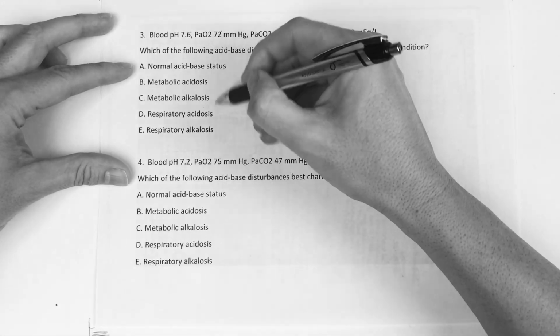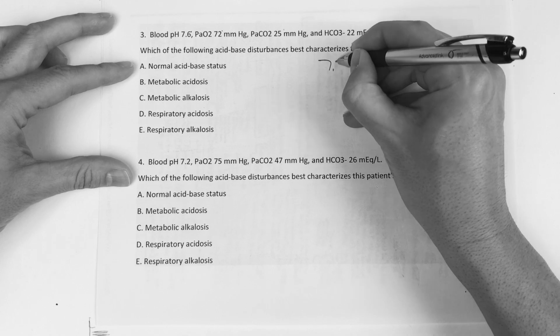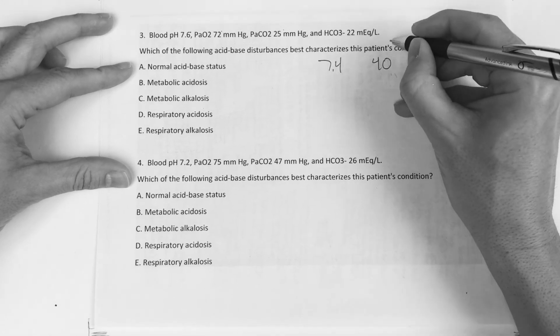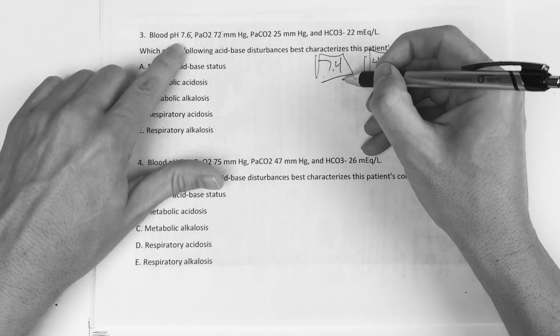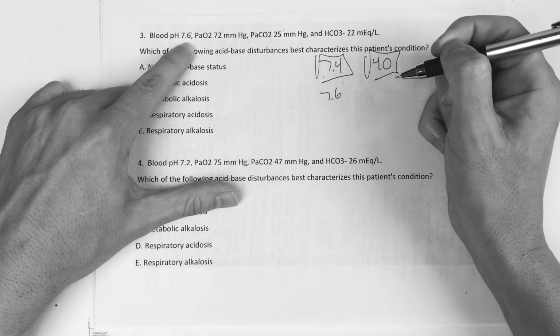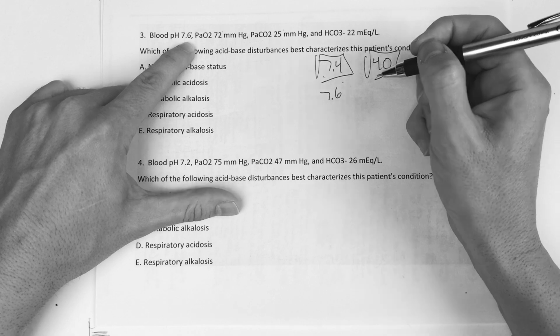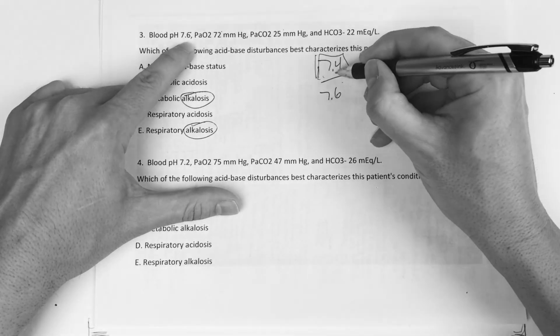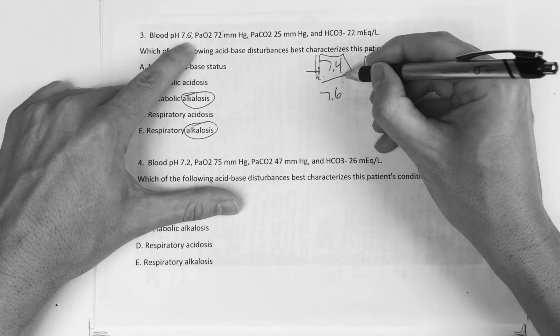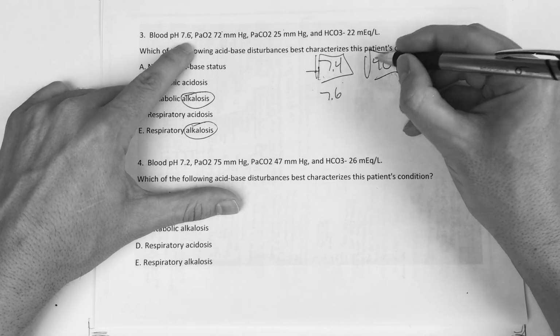So here's all the different scenarios. What do I care about? I know normal is 7.4 and 40. All right, so 7.4 and 40. What's my pH? 7.6. So what am I on this? Well, I know it's going to be an alkalosis. Okay, it's an alkalosis, right? Because if it was less than 7.4, it's acid. If it's greater, it's an alkaline.